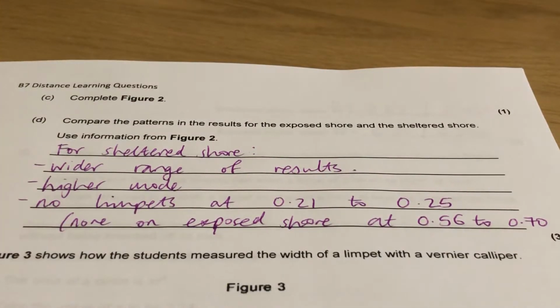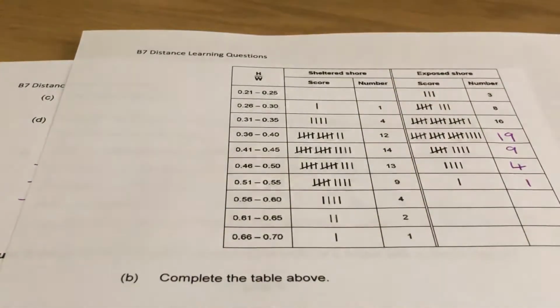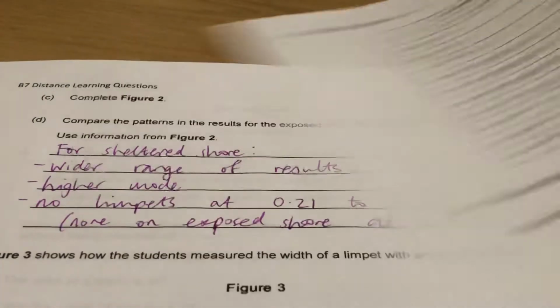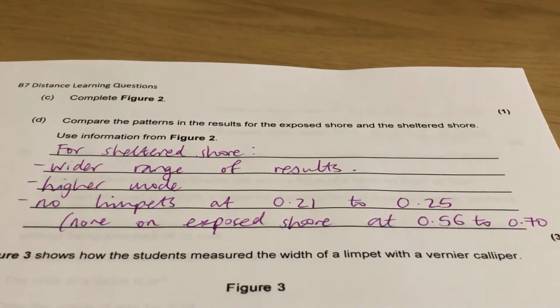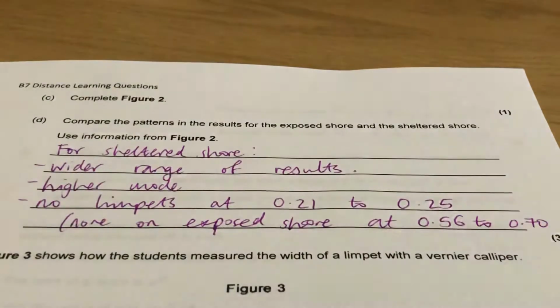We've got no limpets at 0.21 to 0.25, that's that gap there, and you can see it again on the table at the top there. And we've got none on the exposed shore in that wider range that I said about earlier on, so none up there. Okay, so there's a few possible marks there.